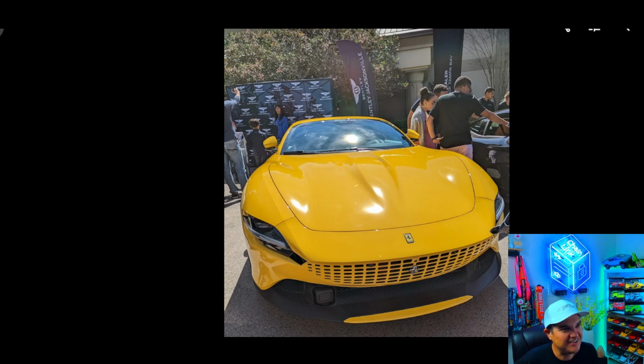All right, car of the day, Ferrari Roma. This was back in 2022. This was brand new. This was kind of unreleased when I took this photo back in 2022 at a car show. Pretty amazing in person. I had never seen one before this. They're still pretty striking. I love the grille.